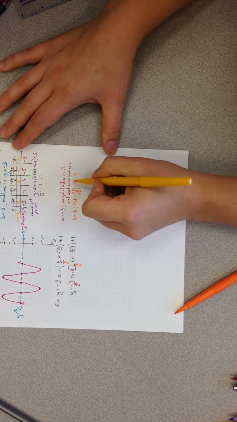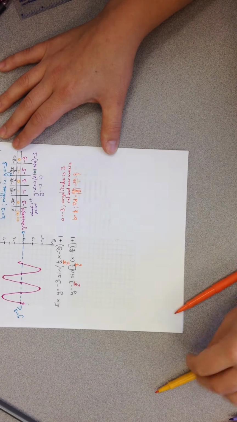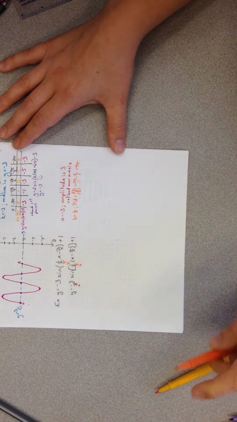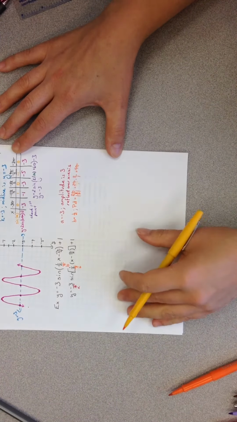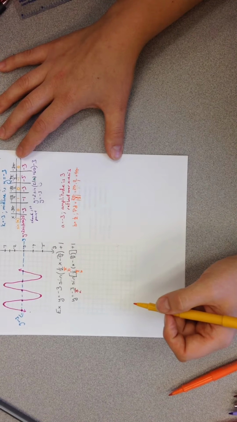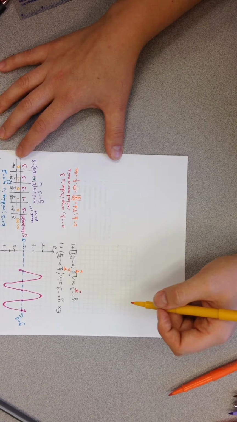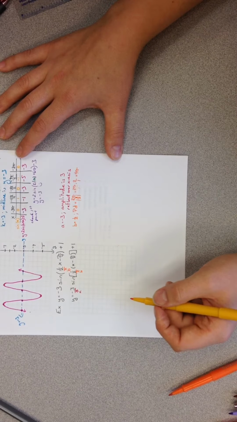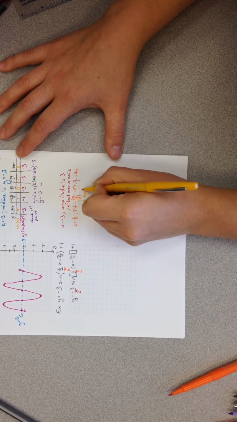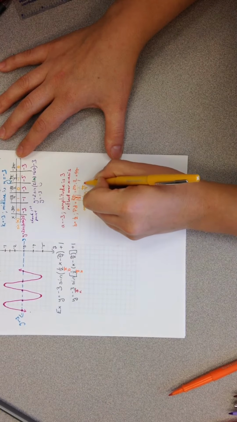Nothing divides out. So the period is 4 pi. So when we're doing our graph, we're going to count by a fourth of that. So we're going to count by 4 pi over 4, which is pi.